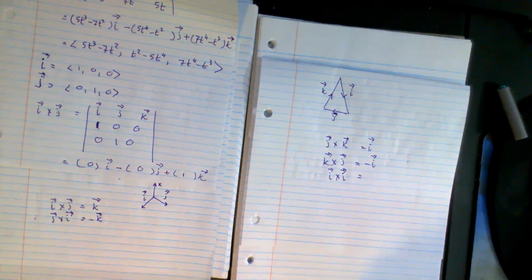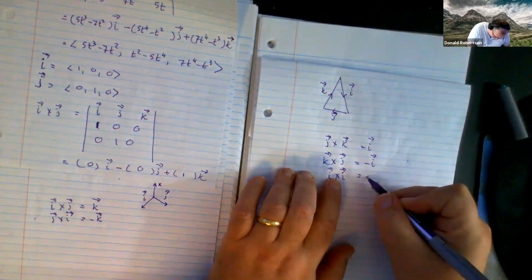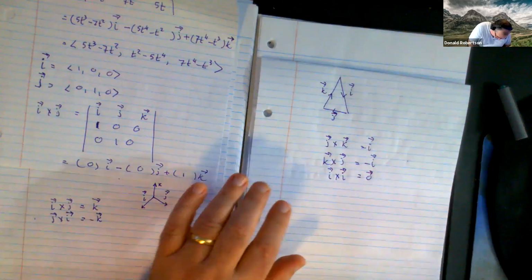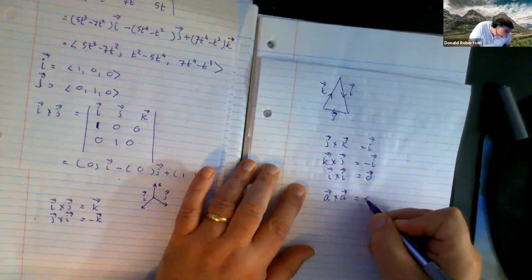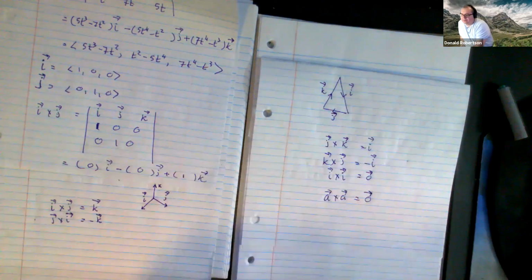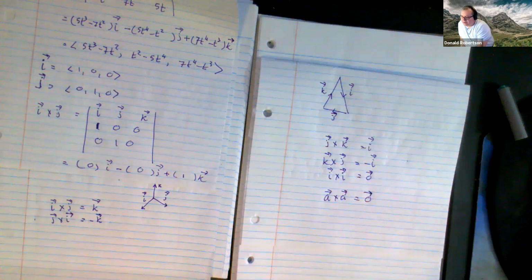Is it 0? It is 0, the 0 vector. In fact, A cross A is a 0 vector. So any vector in the universe, if you did a cross product with itself, you get zeros.